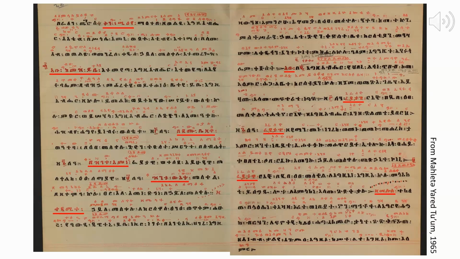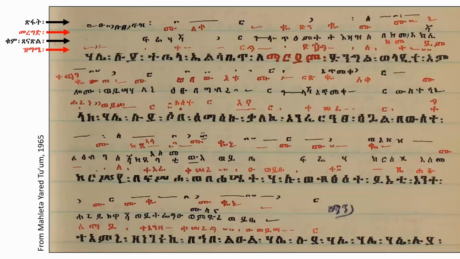So it is a chanting tradition. The previous text and this page, I should say, was written in 1958 in the Ethiopic calendar, which is 1965 Gregorian, by a 19-year-old. This is part of his graduate thesis in theology school. There's some 400 pages of this text that he wrote.